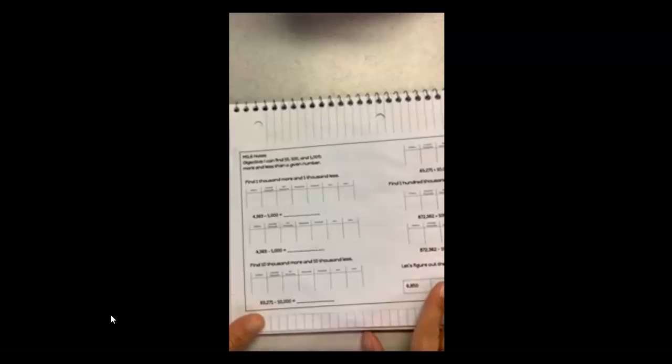Hi, fourth grade. Again, it's Mrs. Boswell, and we're doing Module 1, Lesson 6 notes. Our objective today is I can find 10, 100, and 1,000, and I already had a typo there, so you might add a 0 there, more and less than a given number. So let me say that again. I can find 10, 100, and 1,000 more and less than a given number.